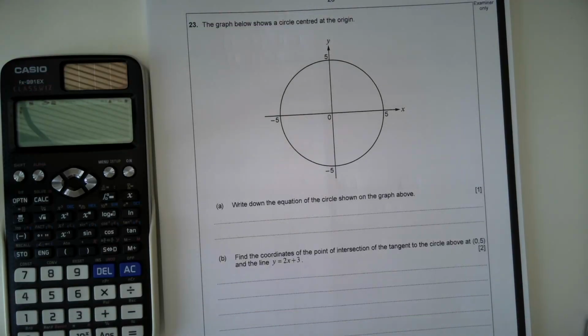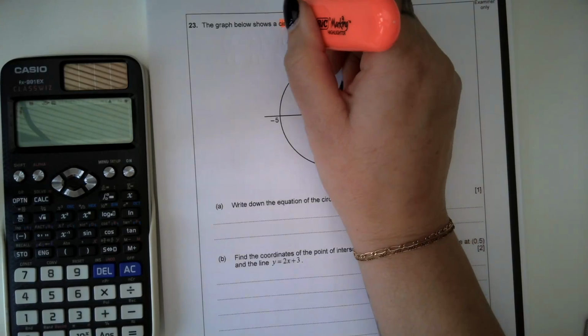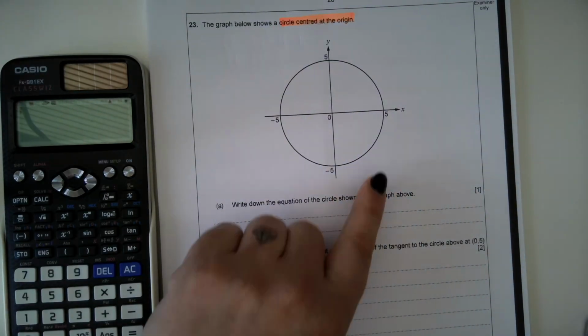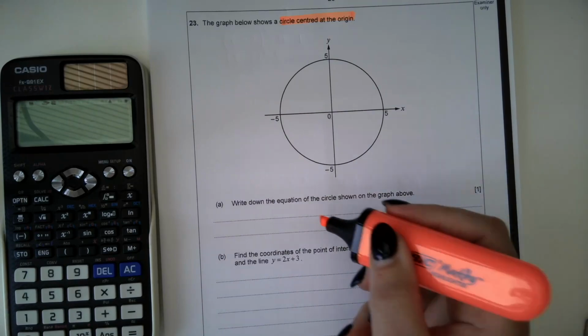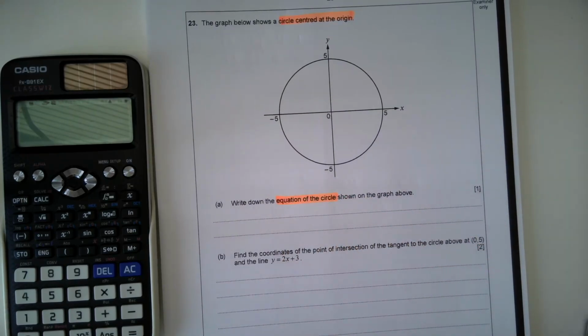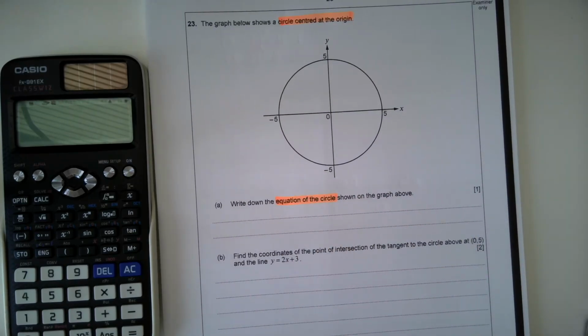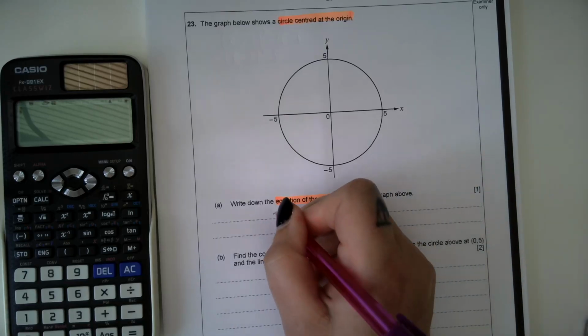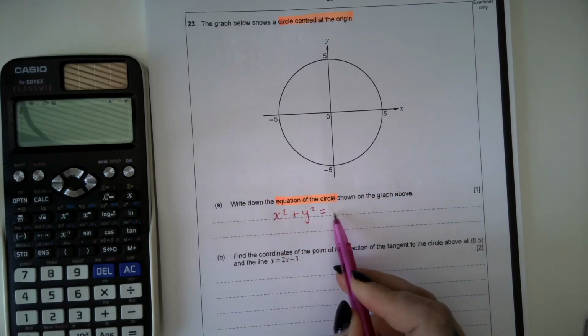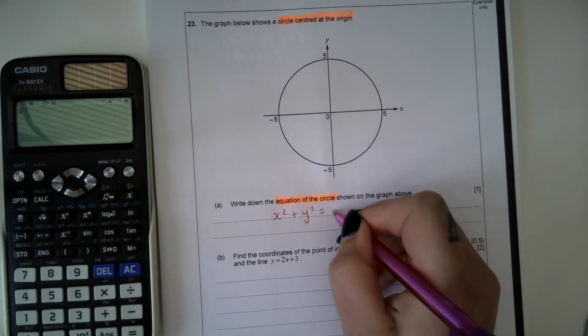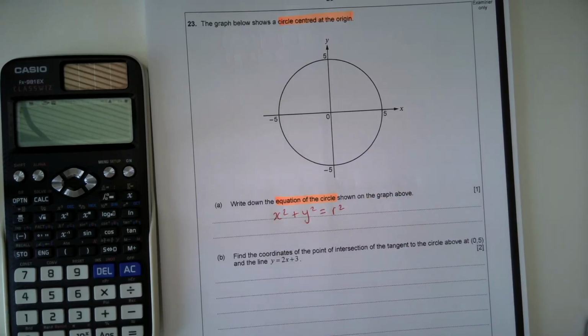Question 23. The graph below shows a circle centred at the origin. So here's a graph of a circle with the centre at the origin. Part A, write down the equation of the circle shown on the graph above. So for the equation of a circle with a centre at the origin, we start with x squared add y squared equals the radius squared, guys, okay?